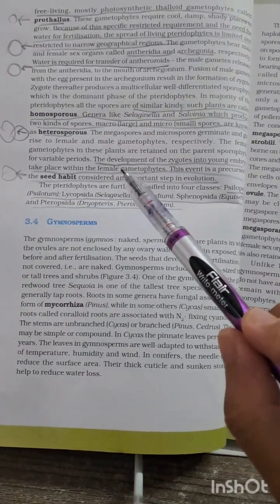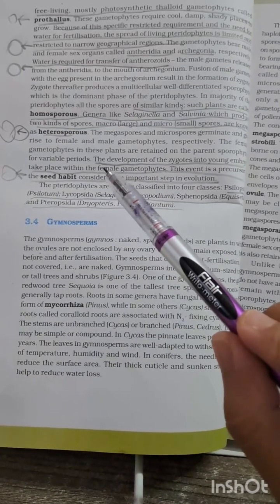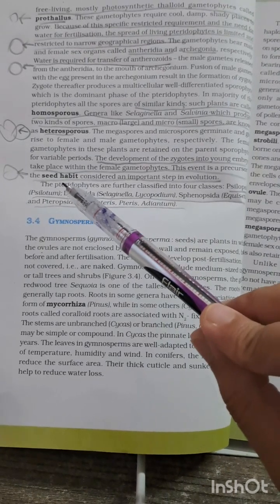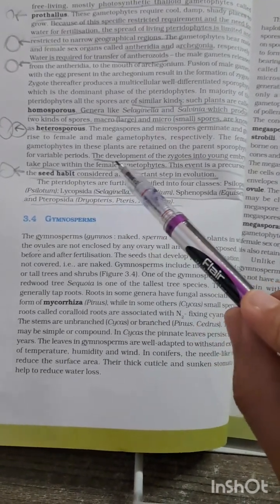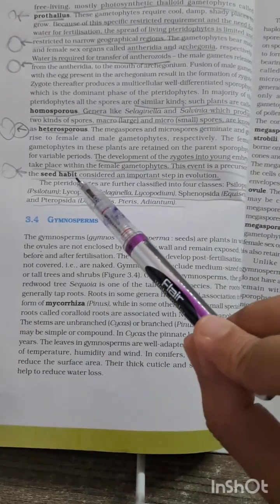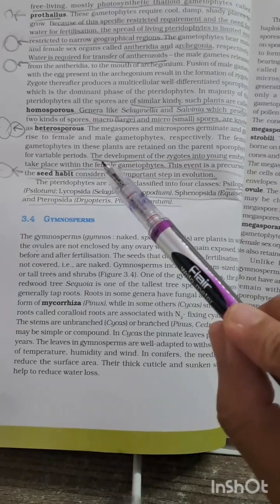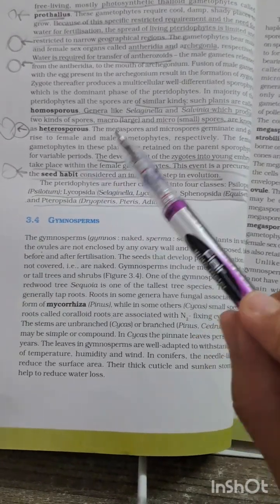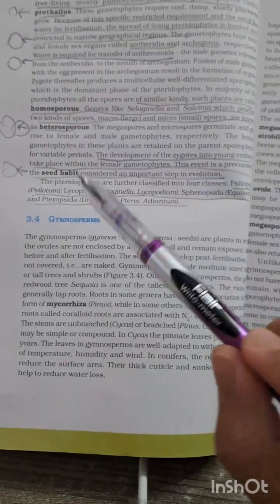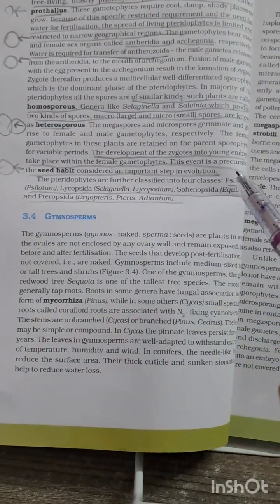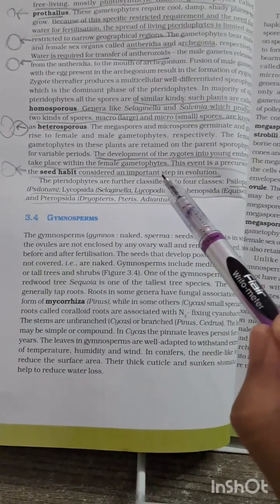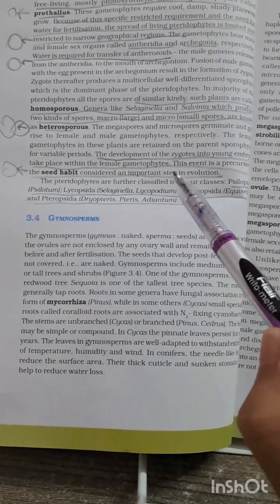The next probable MCQ can be developed. This is a very important episode in the evolution of plants, that is the seed habit. The seed habit is first found in the pteridophytes. Development of the zygote into a young embryo takes place within the female gametophyte. You should not confuse if they ask you whether it is on the female gametophyte or lateral to the female gametophyte; it is within the female gametophyte. This event is a precursor to the seed habit, considered an important step in evolution. This is a very important MCQ, asked many times in multiple examinations.